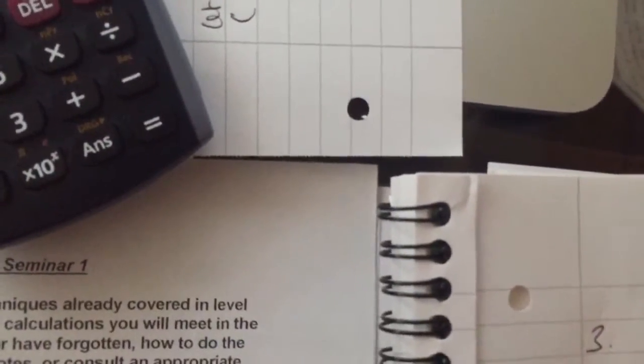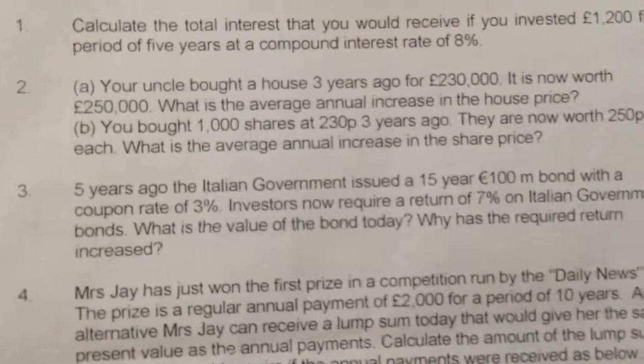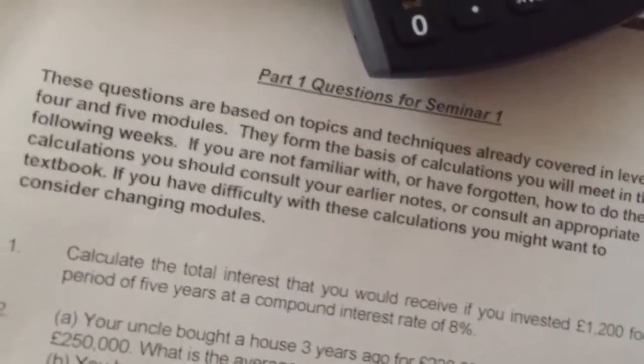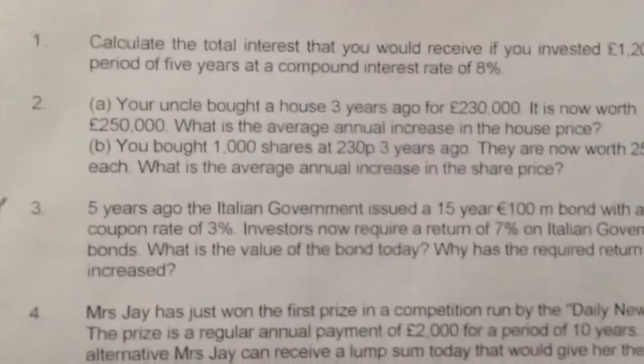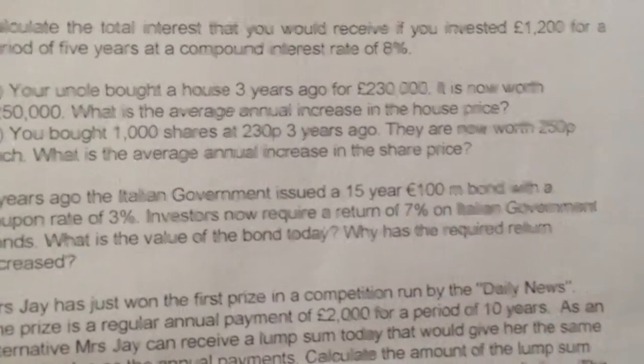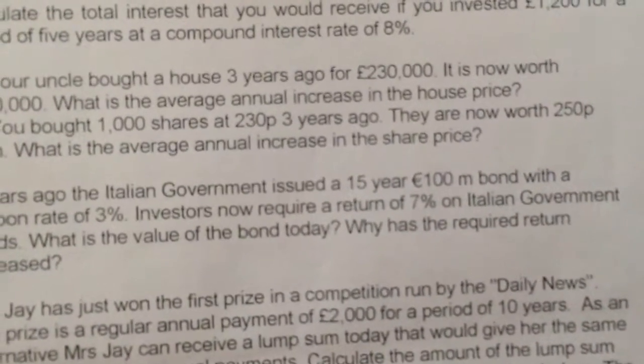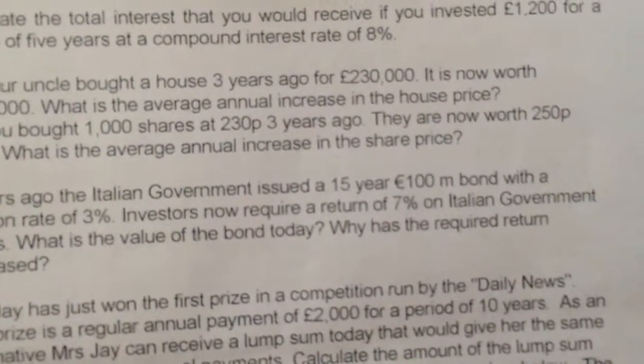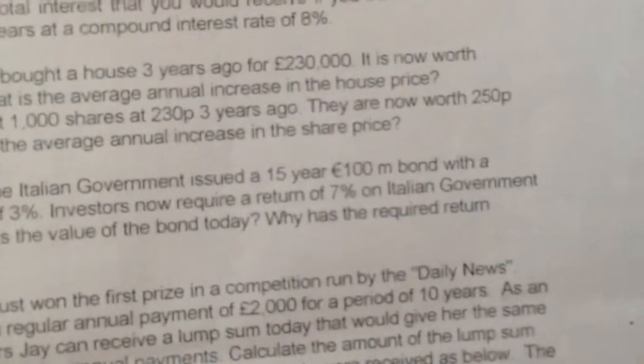Okay, so let me just copy down what we have. We know that n equals 10 years. The value is 100 million, but nominal value is always 100 anyways.